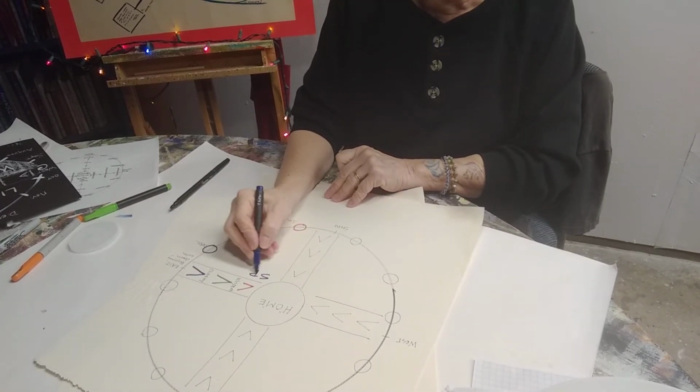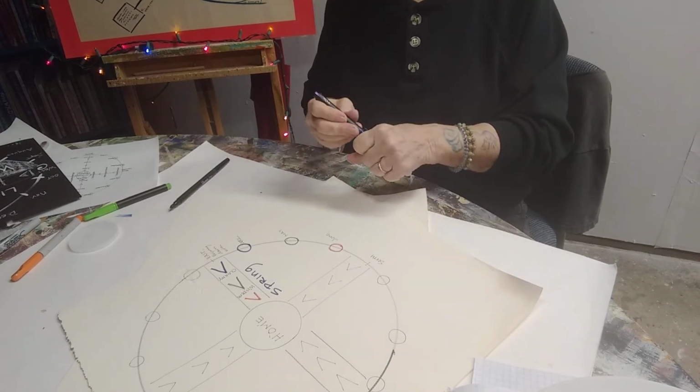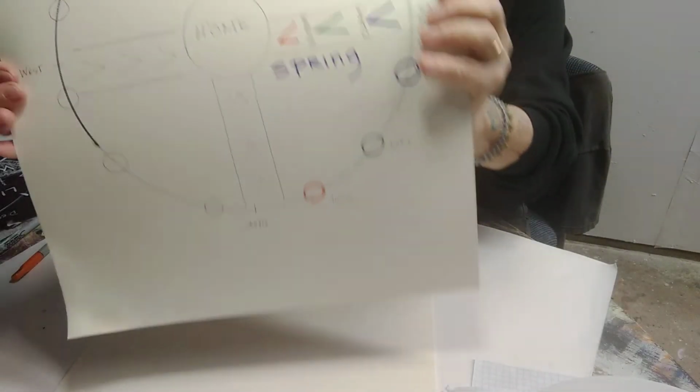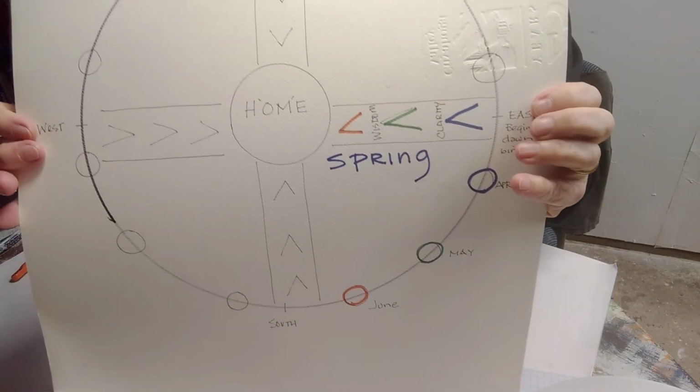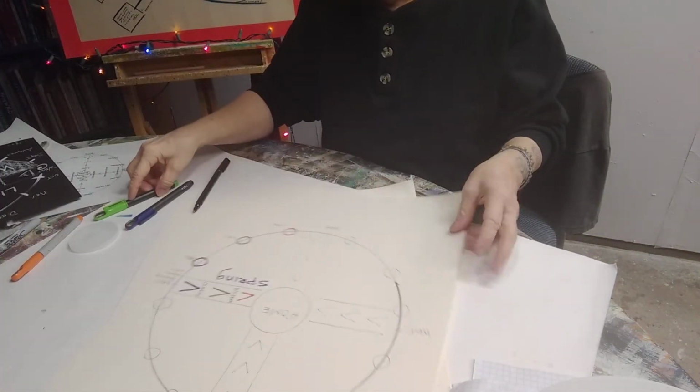And you can figure out any way that you choose to identify the different parts of your circadian mandala as you're going around.